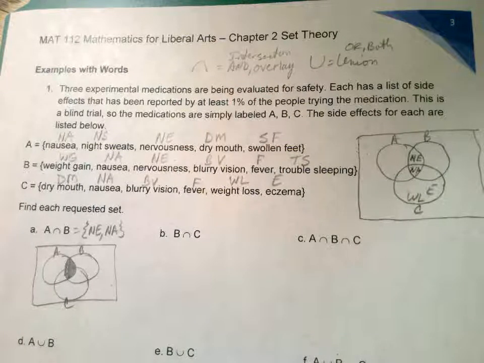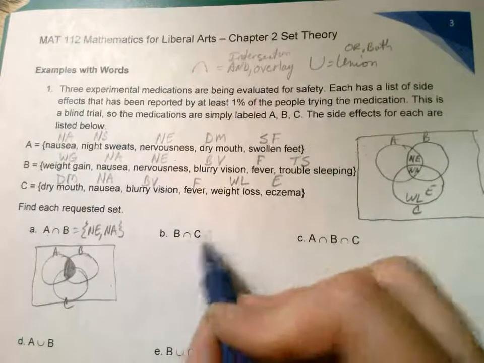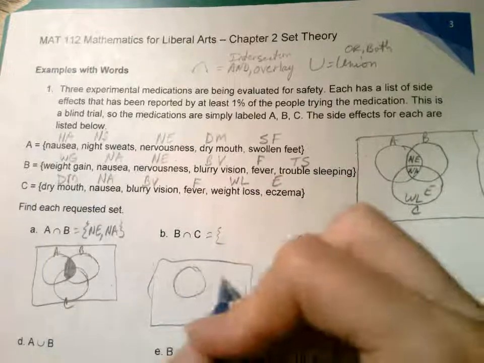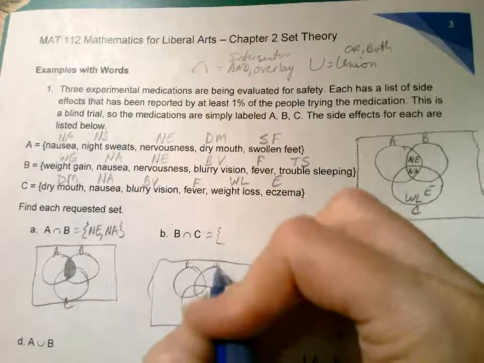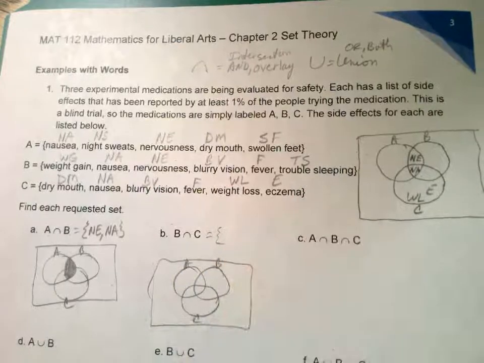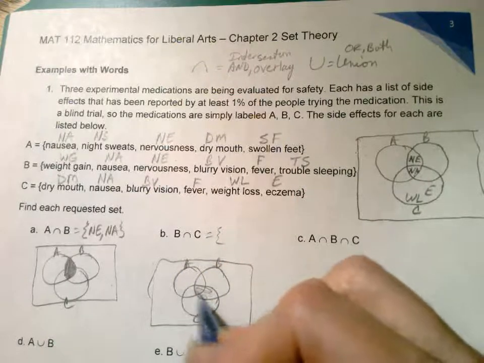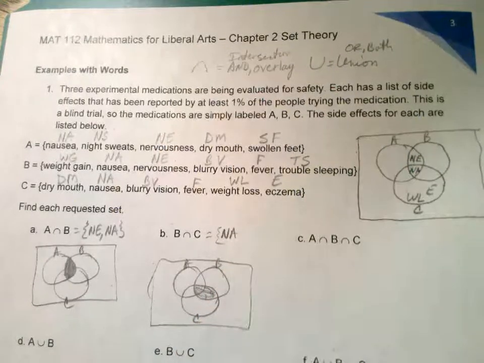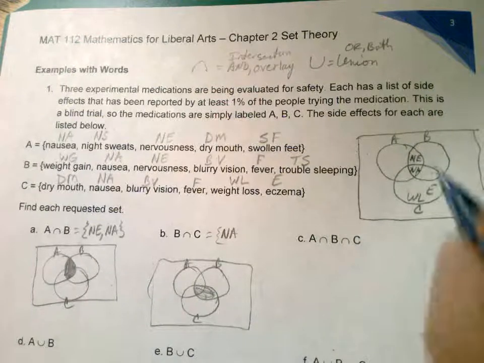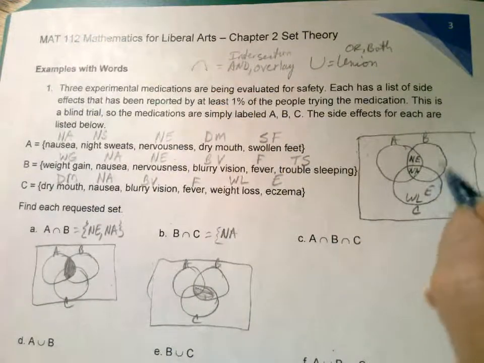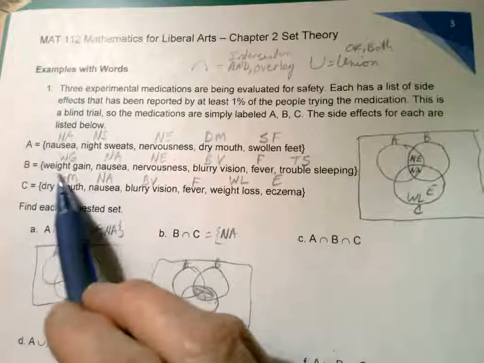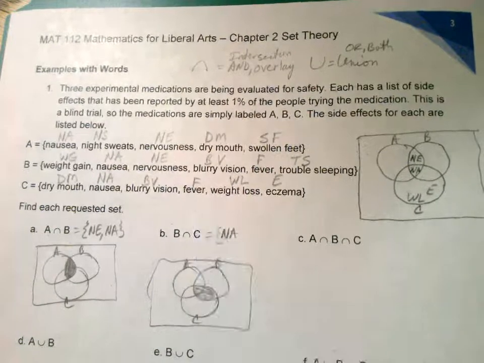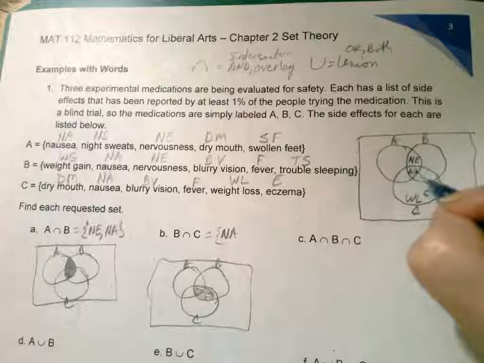All right. Do B and C overlap anywhere? If I had three circles, that's A, B, and C, the overlap between B and C would be here. Okay, so clearly then nausea is in all three. But what's here? Is there something else that B and C have in common? So B has blurred vision and a fever. So let's try to shove that in there.